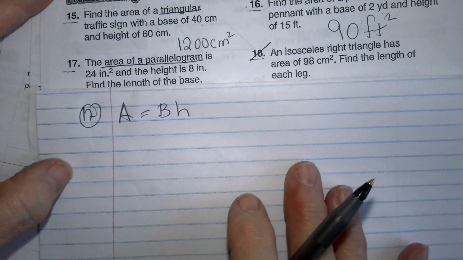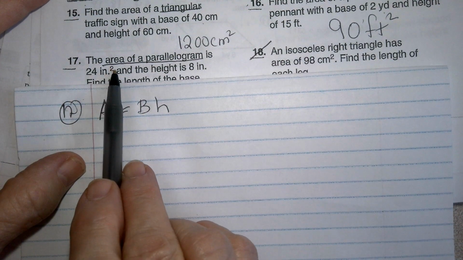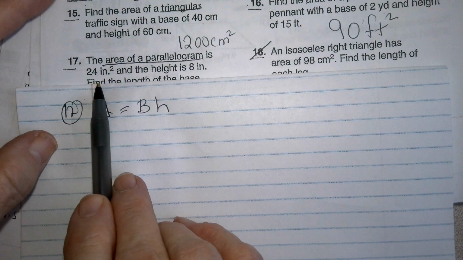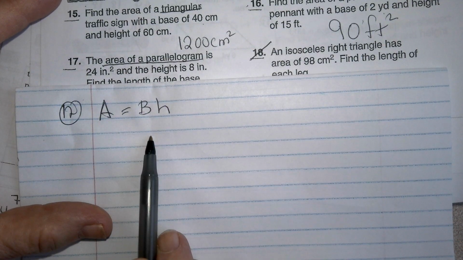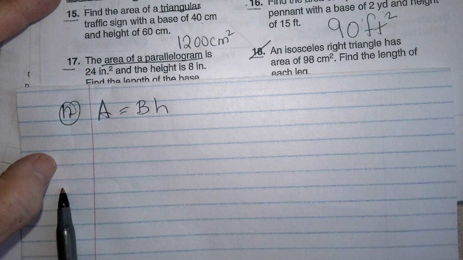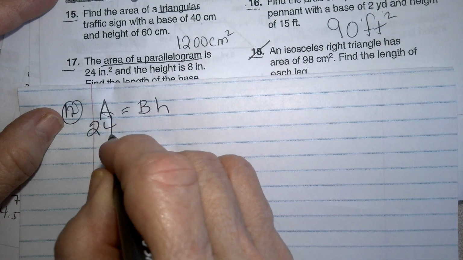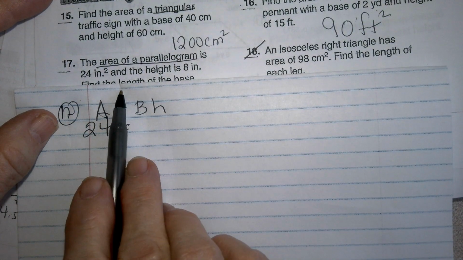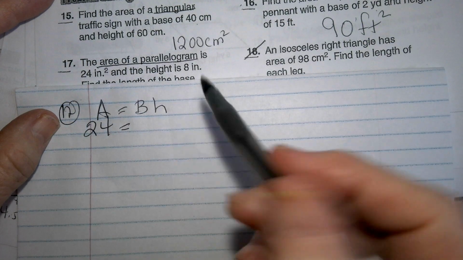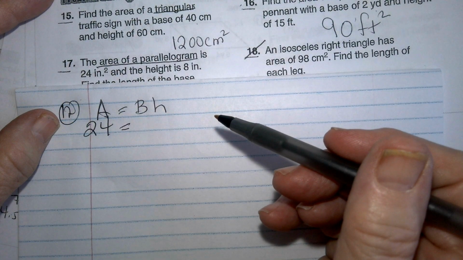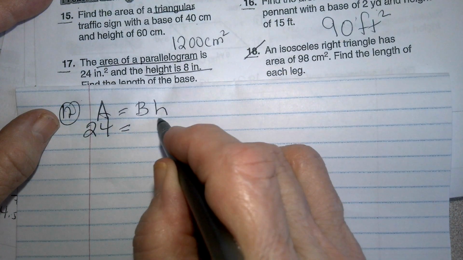Then, let's see if they've given us anything. It says the area is 24 inches square. Is that 24 inches square the height? Is it the base? Is it the area? It's the area. They're telling me that. So you're going to put it under the A. And then it says the height is 8 inches. Where am I going to put that 8 inches? Under the height. So that's going to be 8 inches.